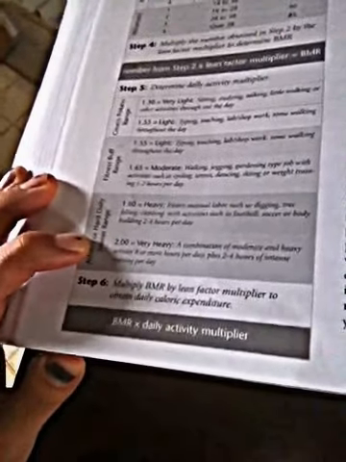Heavy means manual labor such as digging, tree cutting, climbing, with activities such as football, soccer, or bodybuilding 2 to 4 hours per day. Or you could be 2.00, which is a very heavy athlete, a combination of moderate and heavy activity, 8 or more hours per day, plus 2 to 4 hours of intense training per day.